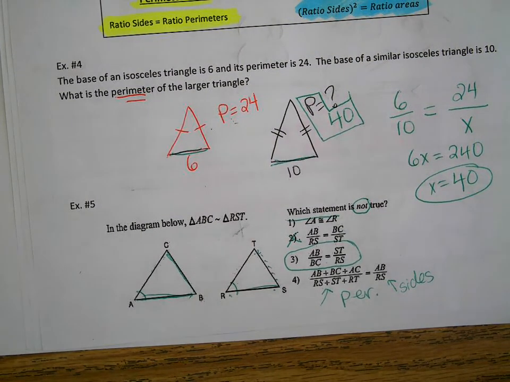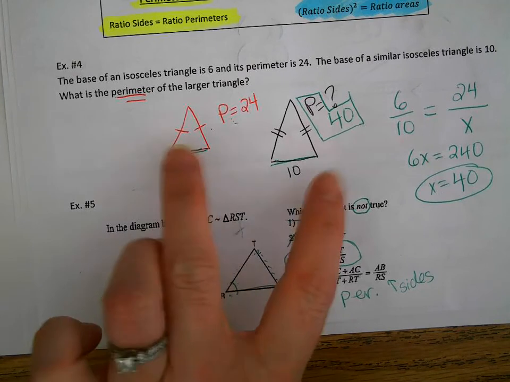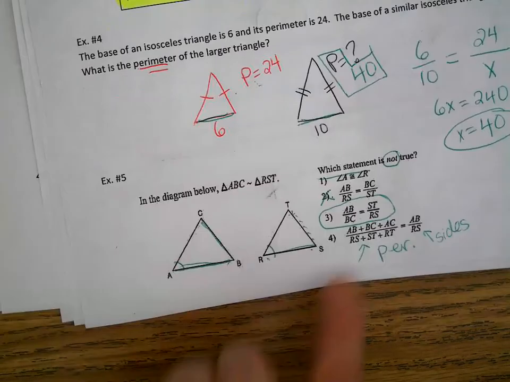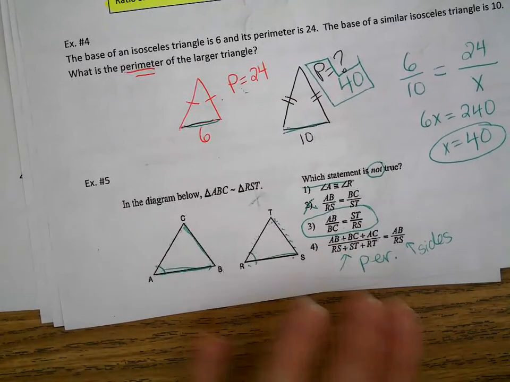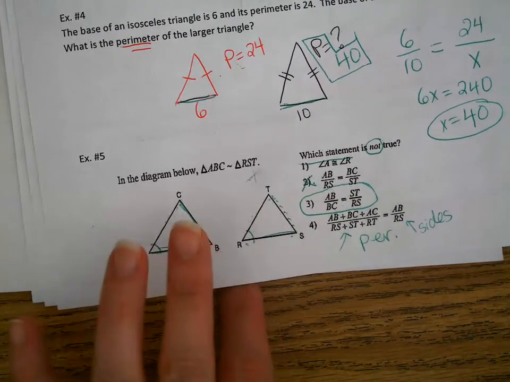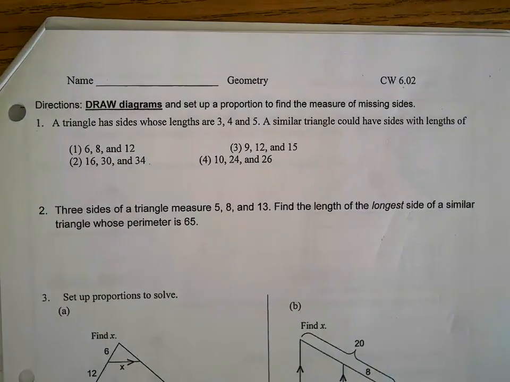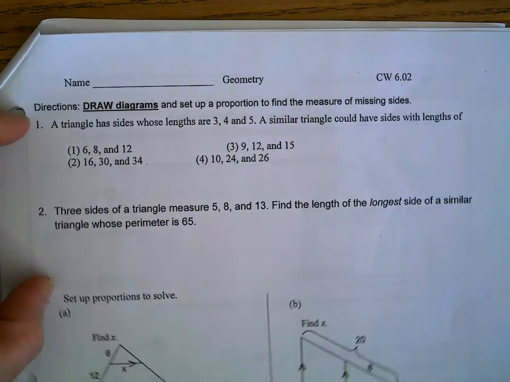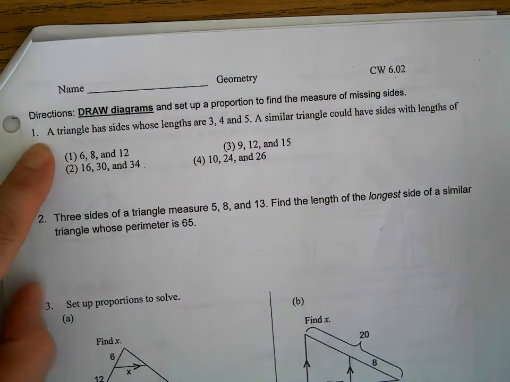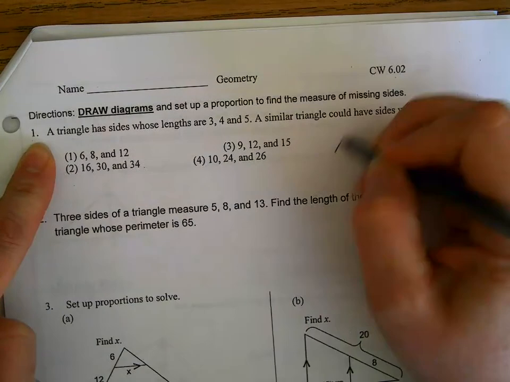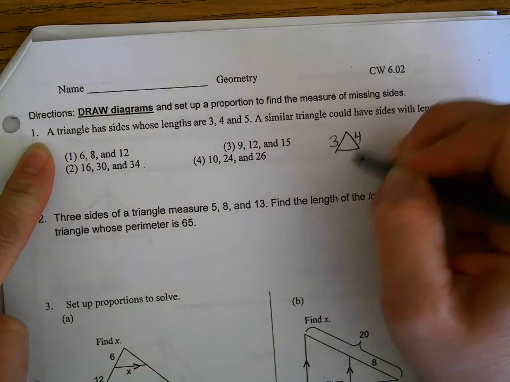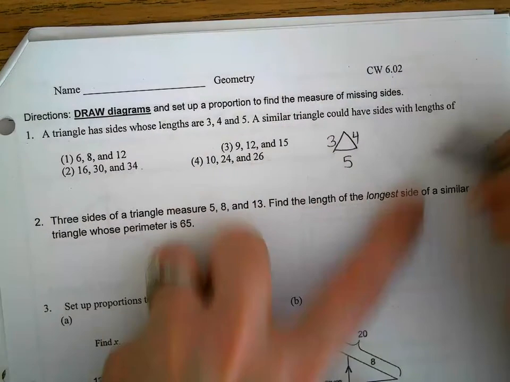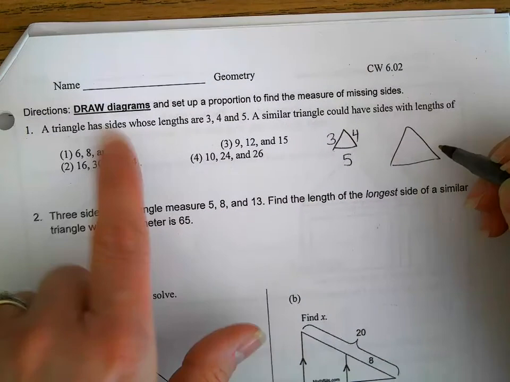That's really it for the notes portion of today's class. Again, we want to practice setting up those proportions, trying to read through these regions and SAT style questions. But moving over to classwork 602, when you see these questions like 1 and 2, you should be drawing pictures. A triangle has lengths of 3, 4, and 5. A similar triangle could have which set of measures?